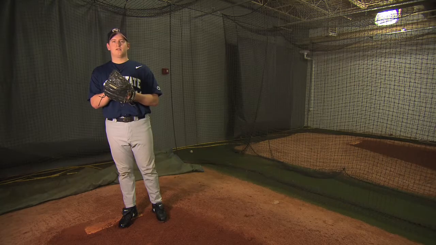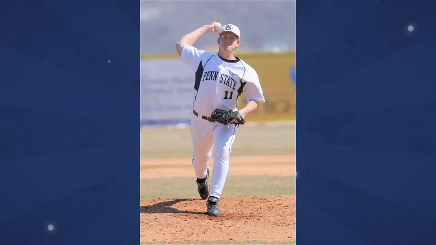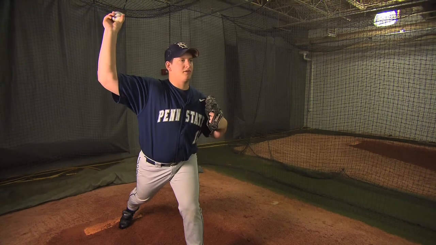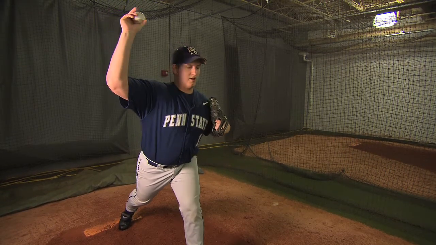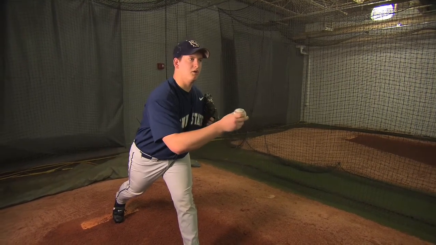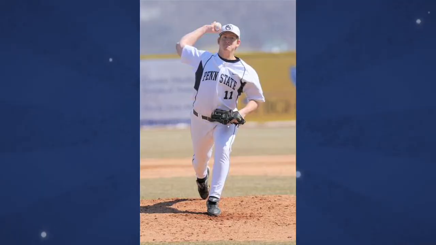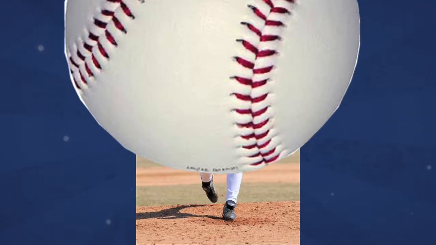Now with both pitches, the entire time you're in your windup, until you get into a certain point when you're ready to let go of the ball, right here, you're thinking fastball. And the only real difference is the slider's going to be as hard as you want to throw your fastball. The curveball, the same mindset, but the way you throw it and the way the arm action is, it's a little different and it's going to come out slower.